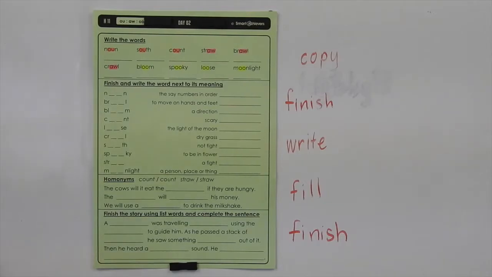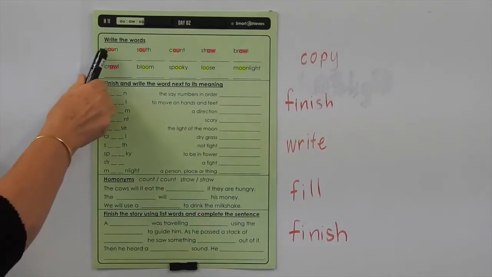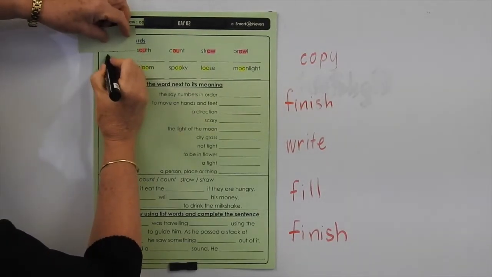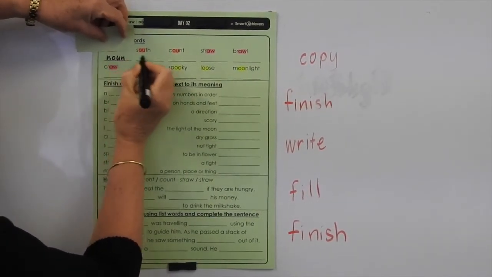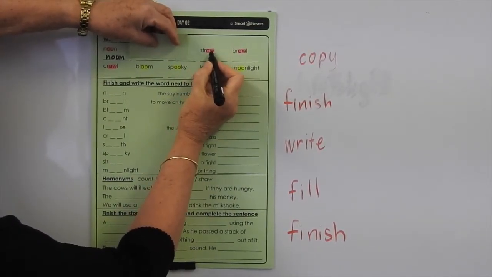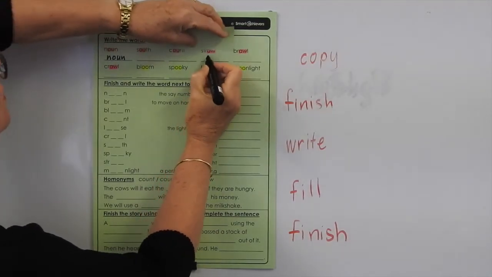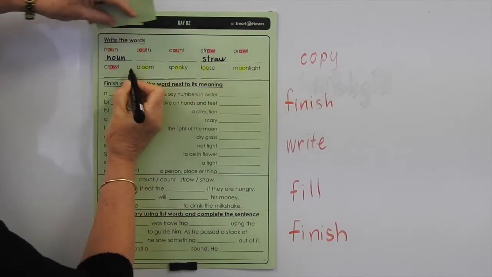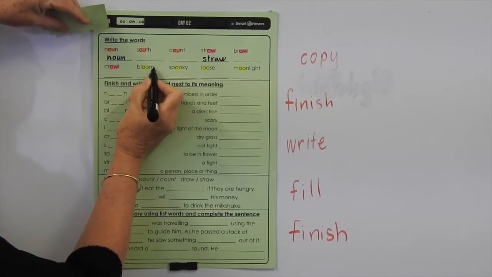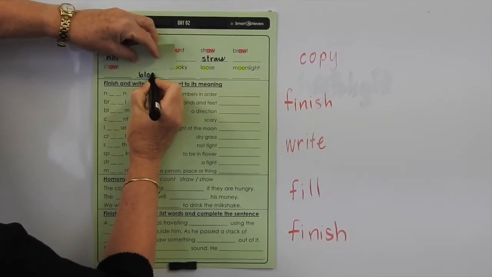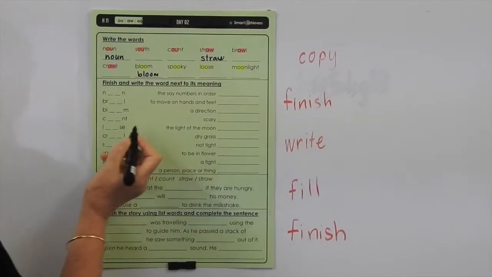Okay, so let's read the word, sound the word, spell the word, and then we'll cover them and write them. So we've got noun, n, ow, n, N-O-U-N, cover it and write it. You can do the other ow ones. We've got straw, or, S-T-R-A-W, and we've got bloom, B-L-O-O-M, cover it and write it. I've just done one of each sound. You can do the others on your own.